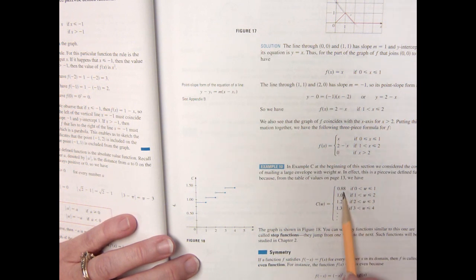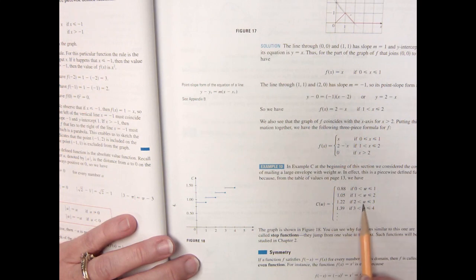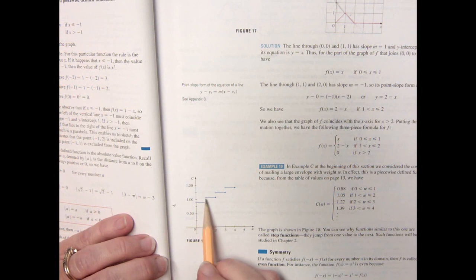As soon as it goes over 1 pound, up to and including 2 pounds, you get charged $1.05. Bigger than 2 and less than or equal to 3 is $1.22, etc. So what does this look like? Over here, this is a step function. Looks like steps.